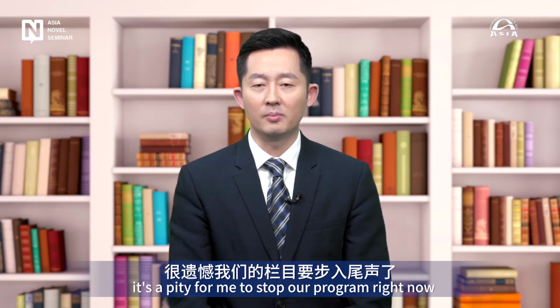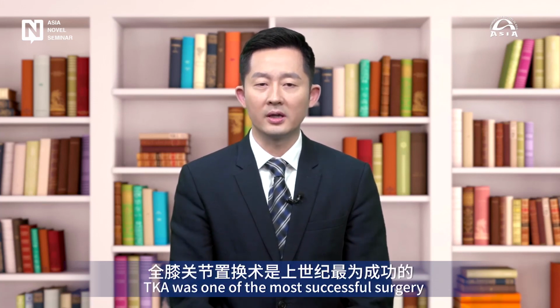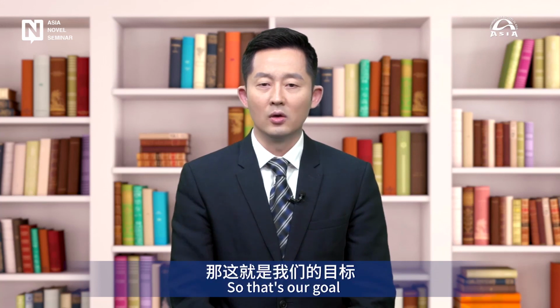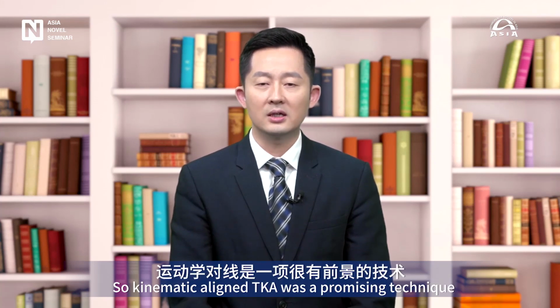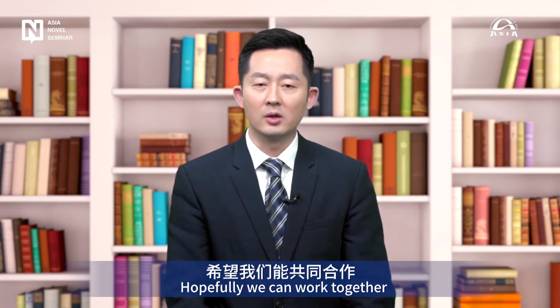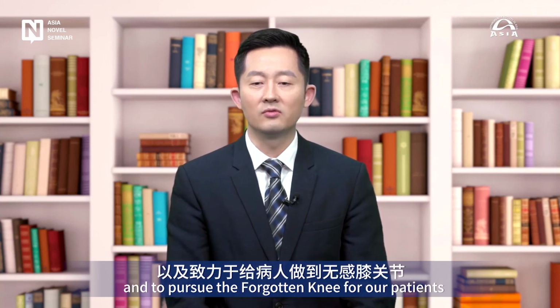it's a pity for me to stop our program right now. As we all know, TKA was one of the most successful surgeries in the last century, but there are still 20% of patients not satisfied. So that's our goal, to pursue the forgotten knee for our patients. So kinematic aligned TKA is a promising technique, but there are still a lot of issues we need to discuss. So today is a good beginning. Hopefully we can work together to improve this technique, to find the real result of the kinematic technique, and to pursue the forgotten knee for our patients.